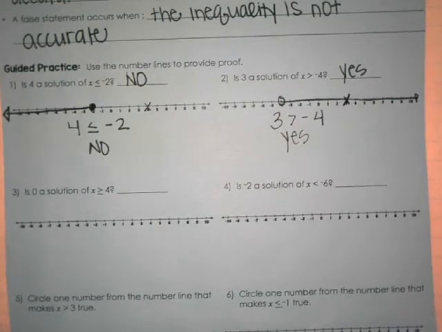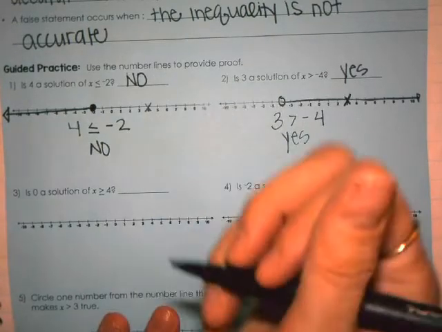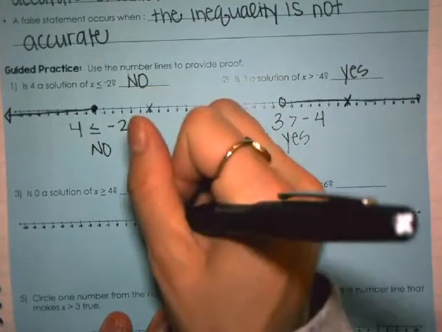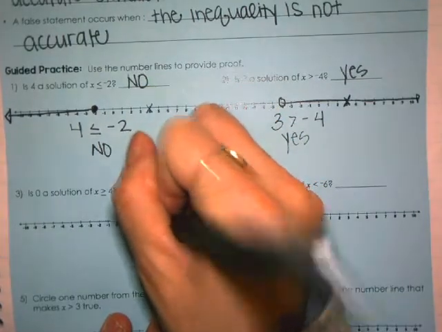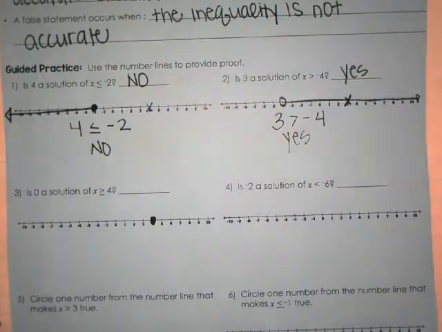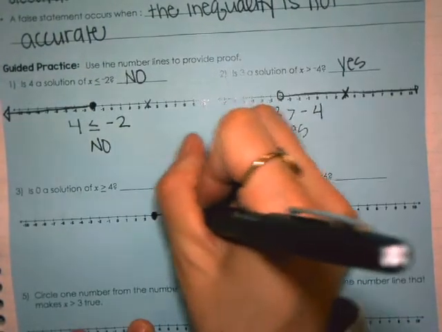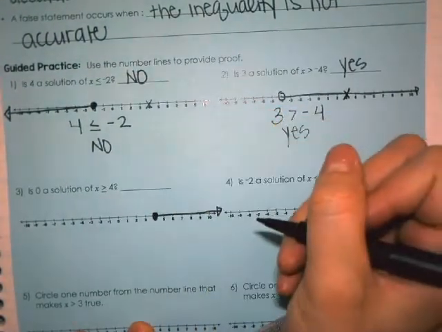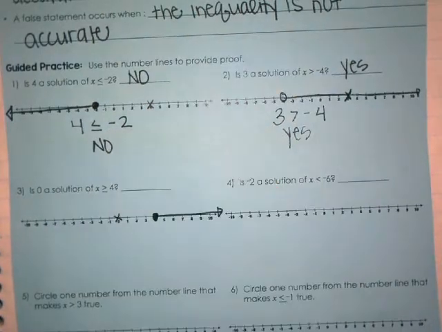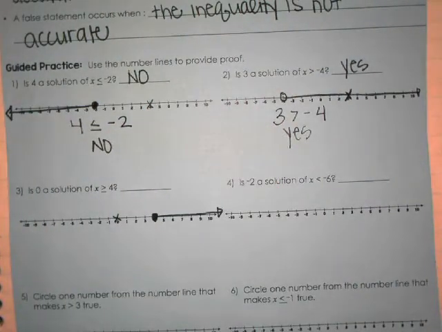So first of all, on number 3, is it an open or a closed circle, everyone? Okay, so 3 should be closed. So I'm going to put a closed circle on 4. And should it go to the right or should it go to the left? And then I'm going to put an X on the 0. Is that a solution, yes or no?